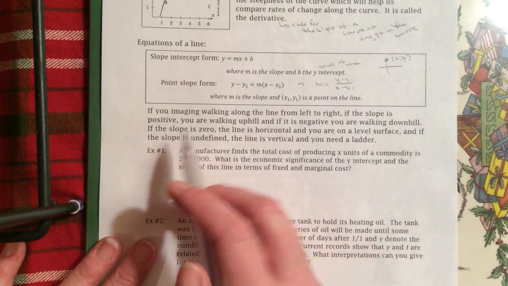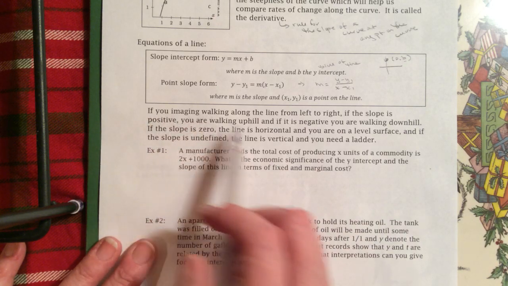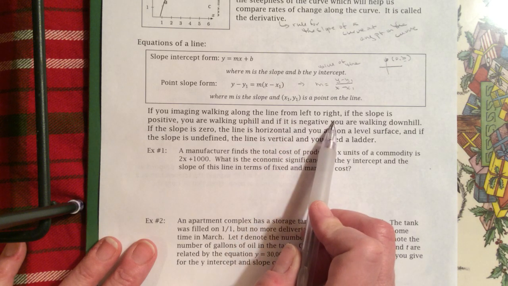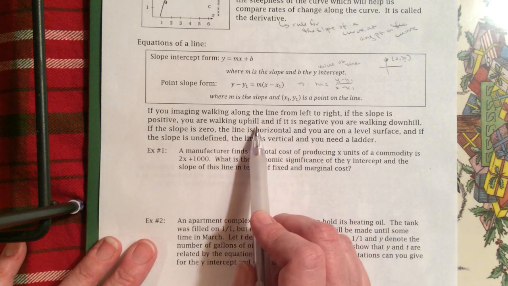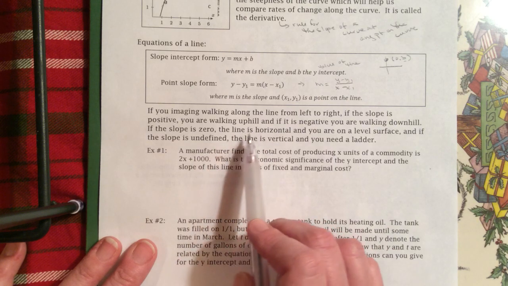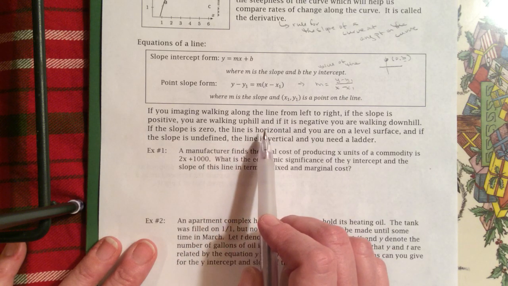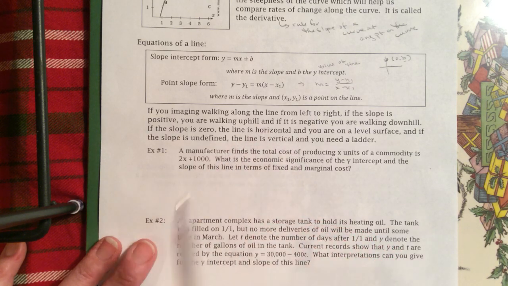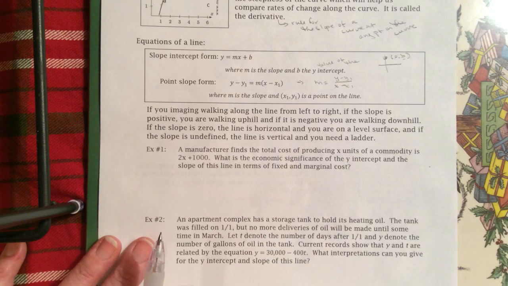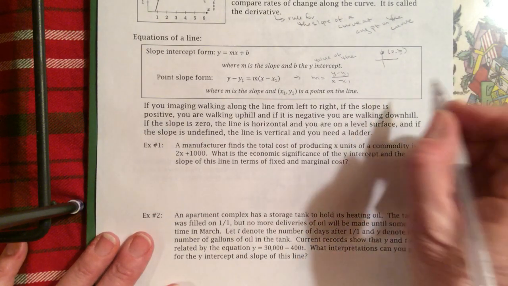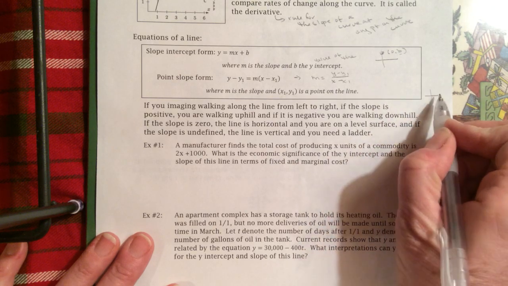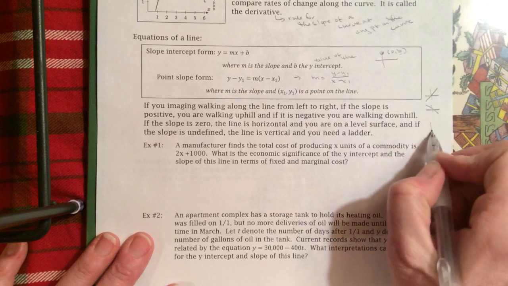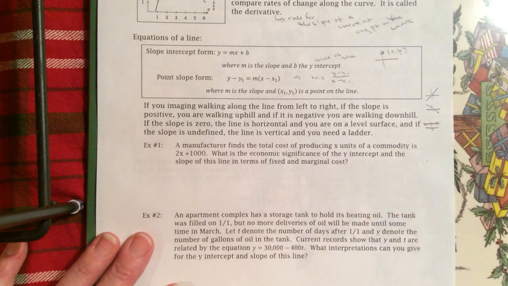So the idea is that if you imagine walking along any line that you're drawing from left to right, if the slope is positive, you're going to be walking uphill. And we talked about that being an increasing idea. And if the slope is negative, you're going to be walking downhill. If the slope is 0, then the line's going to be horizontal and you'll be on a level surface. So positive slope would look like this. A negative slope would look like this. A 0 slope would look like this.